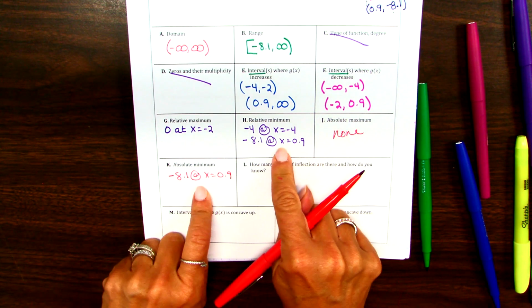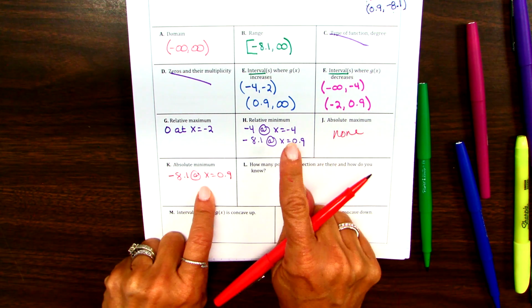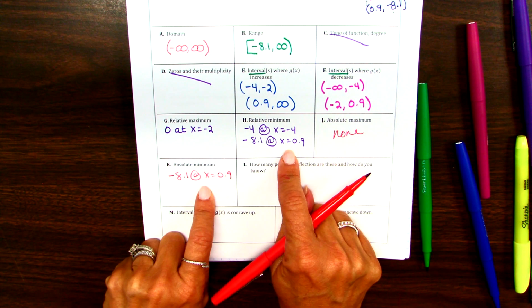You can be in both categories, okay? You can be a relative min and an absolute min. You can, okay?